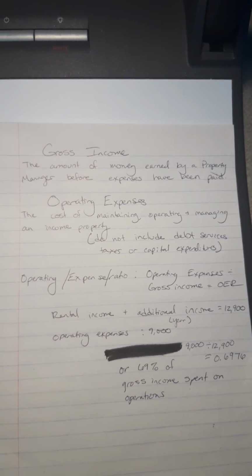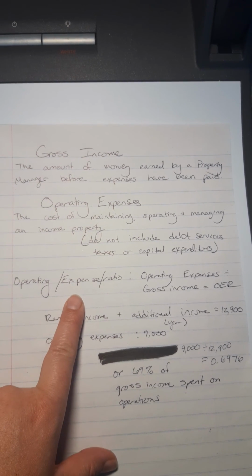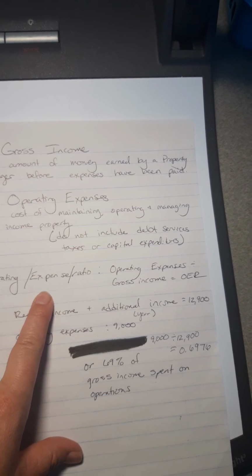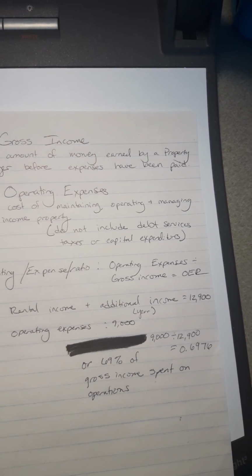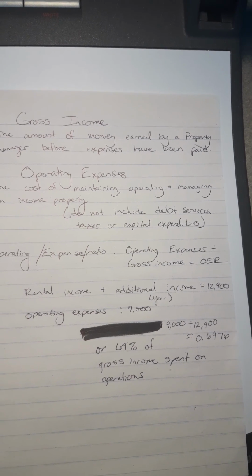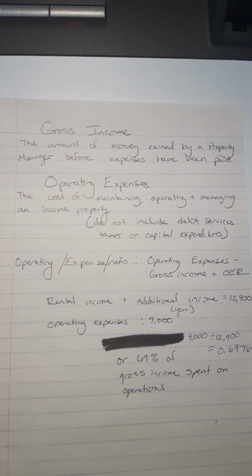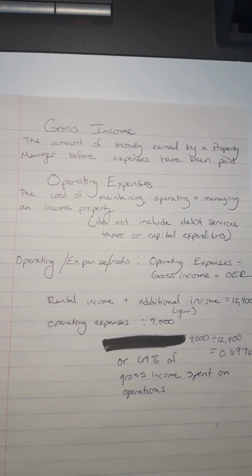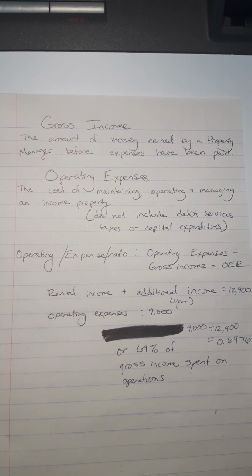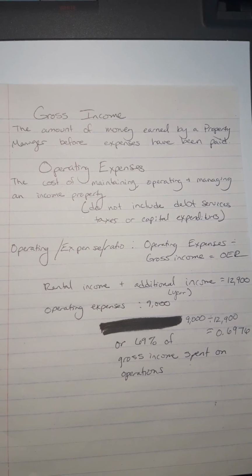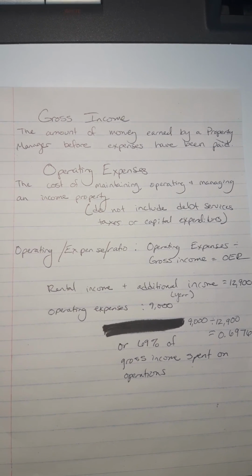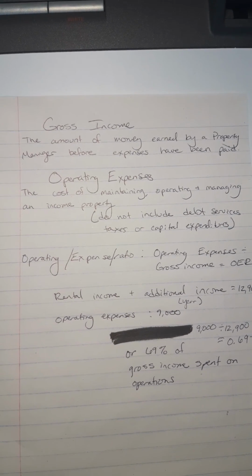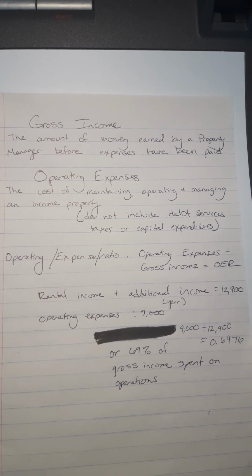So our operating expense ratio is a good way of determining what we are going to be getting for this particular property. It's a percentage of our effective gross income that represents the property's operating expenses over time. It's pretty easy to determine. You take your operating expenses and you divide it by your gross income to get your operating expense ratio. What that does is tell you how high your expenses are for that property.